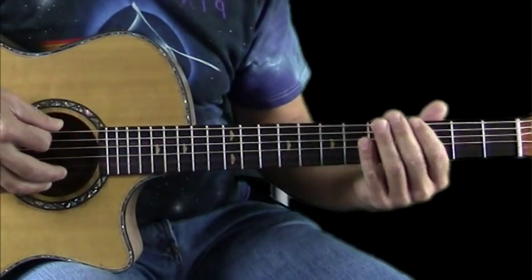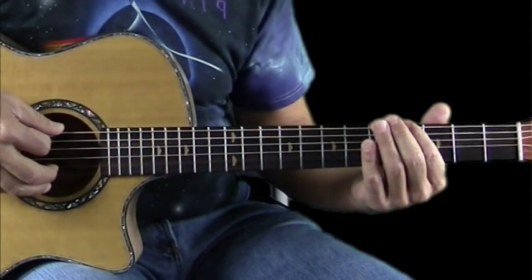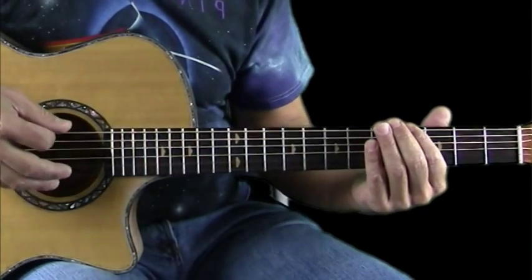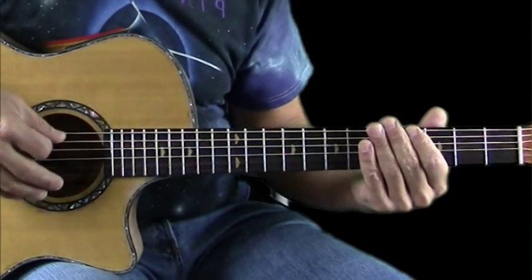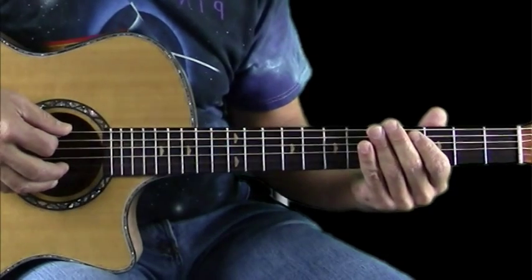Now normally these notes are referred to by their sharp names when you're playing major scales, and when you're playing minor and blues, they're referred to by their flat names.